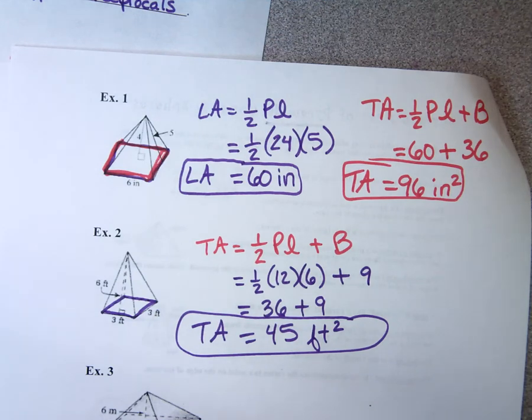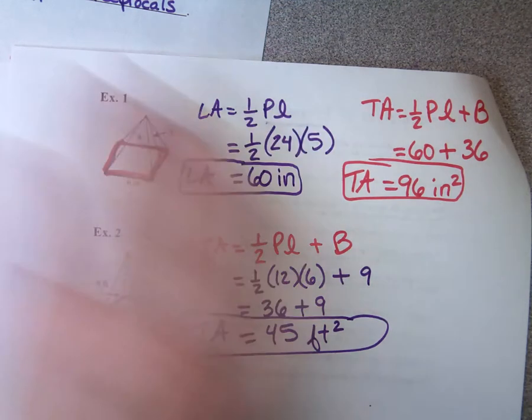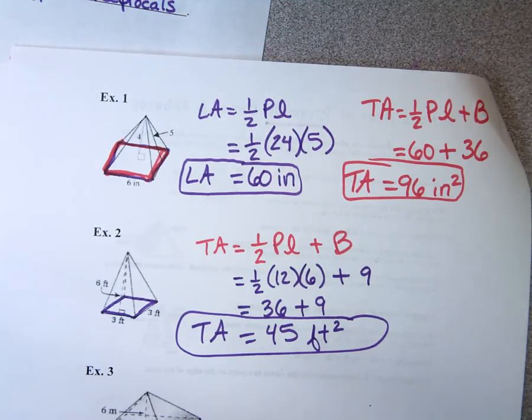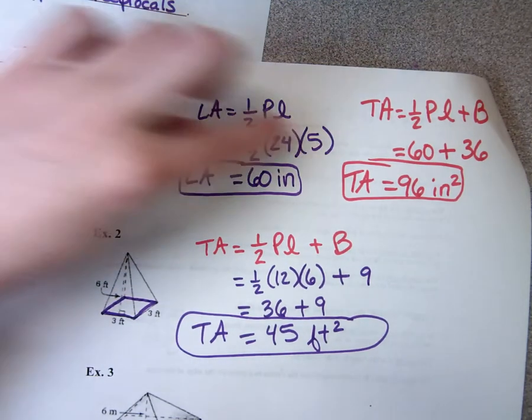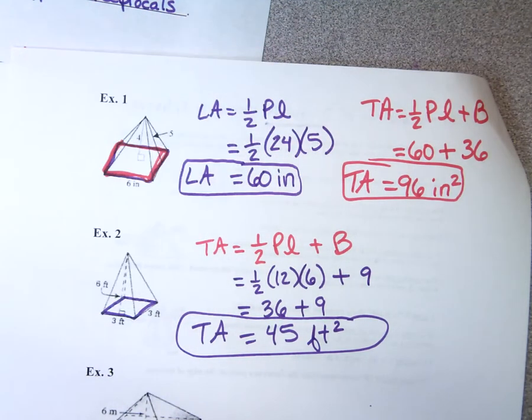And you may have work that you have to do off to the side. Like these 2 problems, we didn't have anything extra that we had to do. It was all there for us. But I expect to see 3 lines of work. Formula, plug it in, answer.